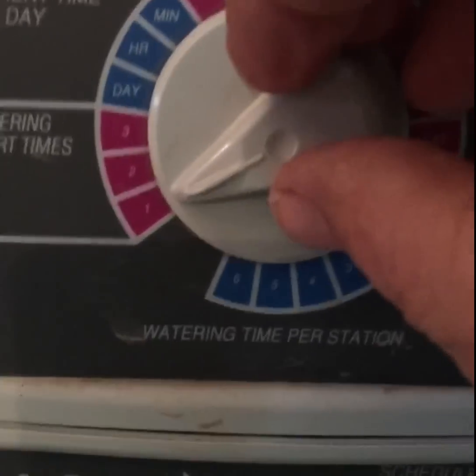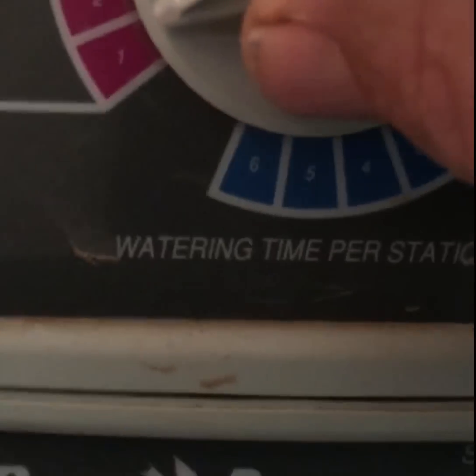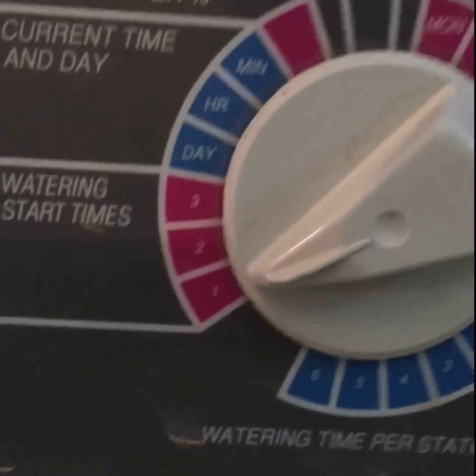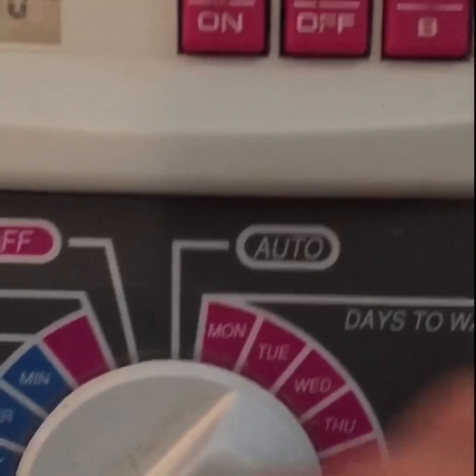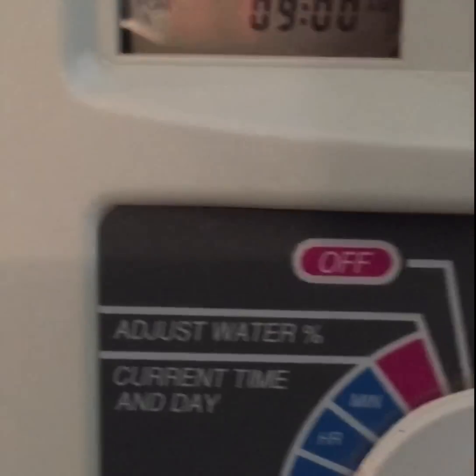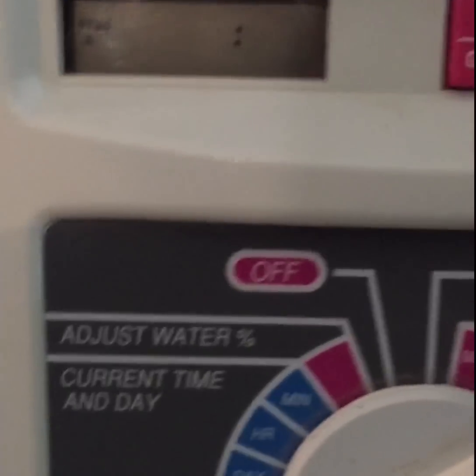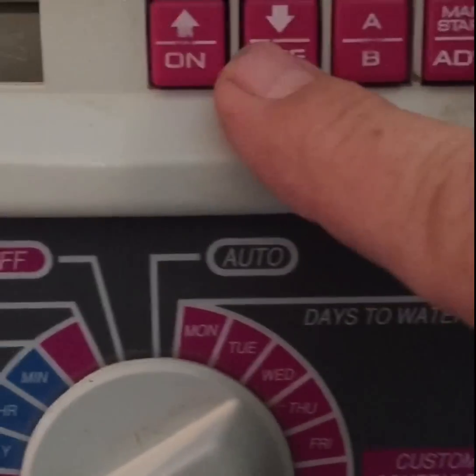And next we come down to our start times, and we can see here, I think our start times on this timer start right here at the top. Let's see here, real quick. Sorry, gotta get my old man glasses on. There's zone start time number 1. So you can see it starts the A program at 9 a.m. If you wanted a second time, you would put it in here. So you can come up again, up or down would change that.